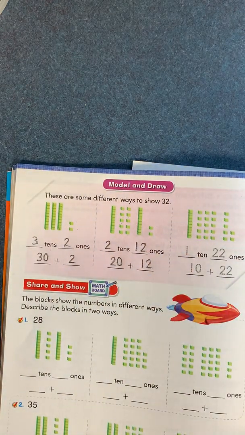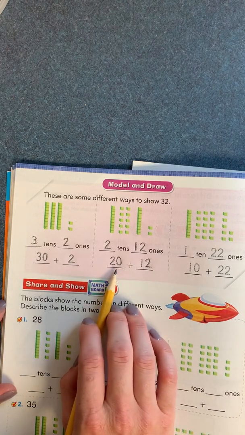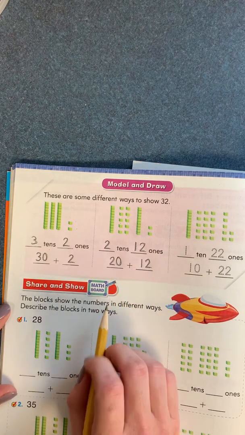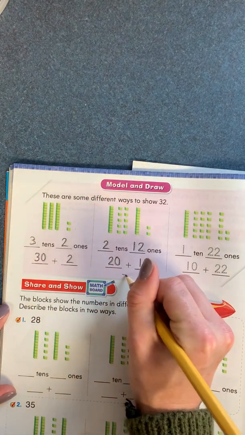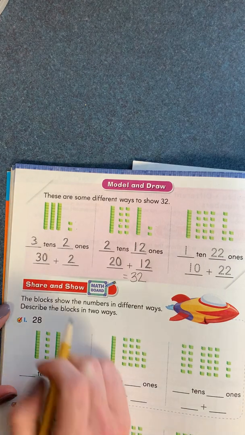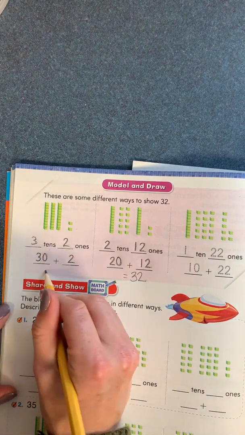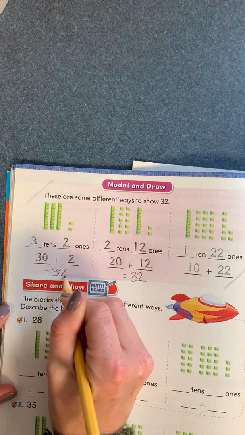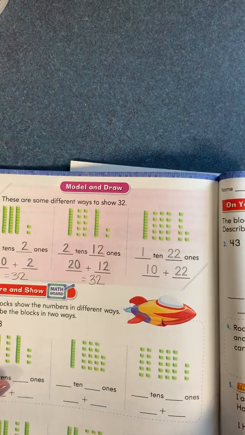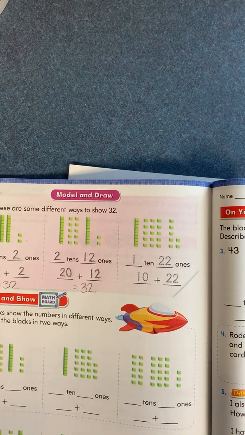So if we have 2 10s or 20 and 12 1s, this is also going to give us the number or the value of 32. Just like 3 10s and 2 1s gave us the value of 32. So there are 2 ways to show the value of 32. Let's move on to a final and third way to show 32.